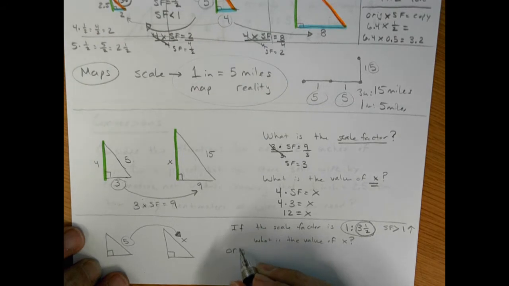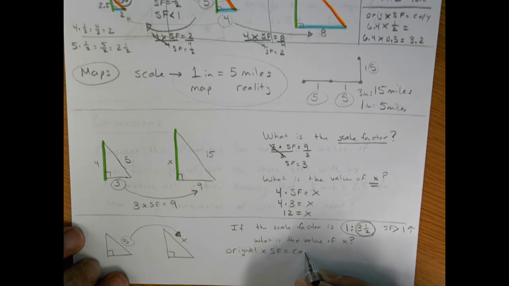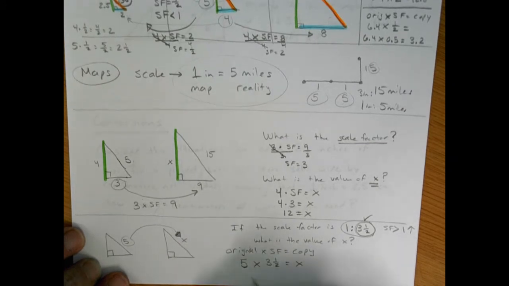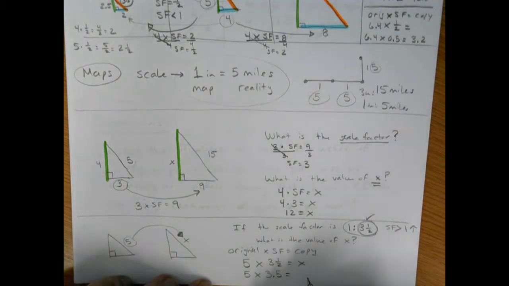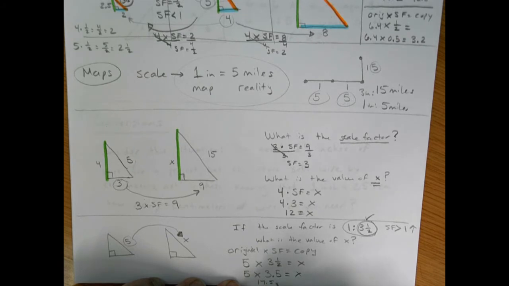Again, we do our original times the scale factor to find the length of the copy. Our original in this case was 5. Our scale factor is 3.5, and that's going to equal the value of our copy, which is x. I could use 5 times 3.5. I can write that as a decimal if I chose to. A lot of you like decimals, I know. So we do 5 times 3.5, and that's going to equal x. And 5 times 3.5 is equal to 17.5, so x equals 17.5.